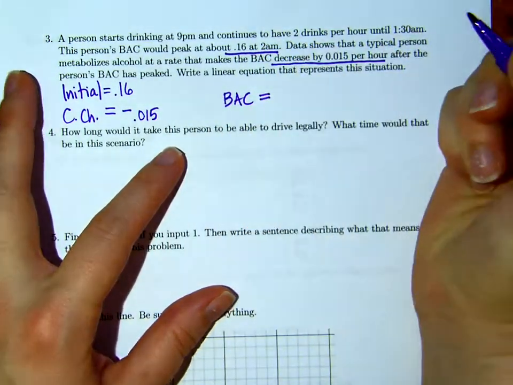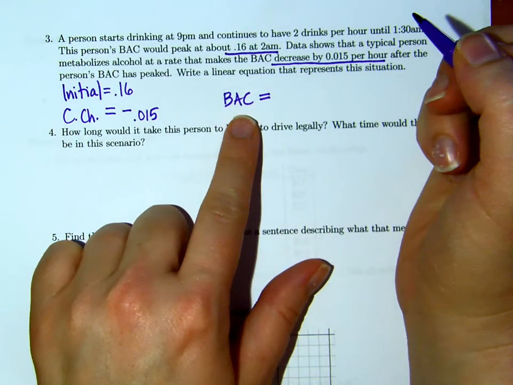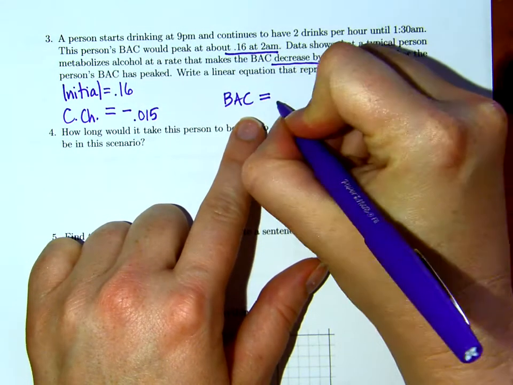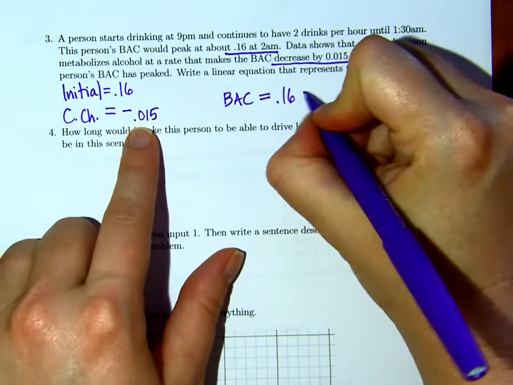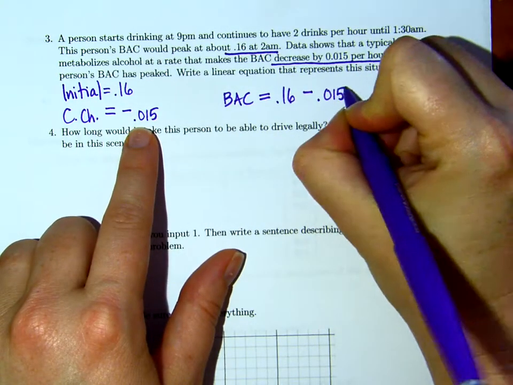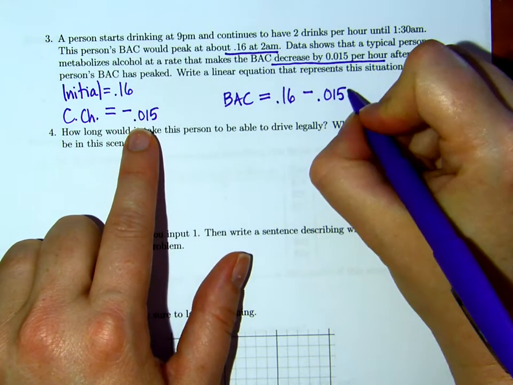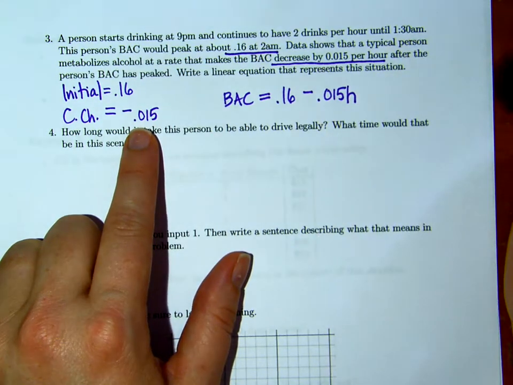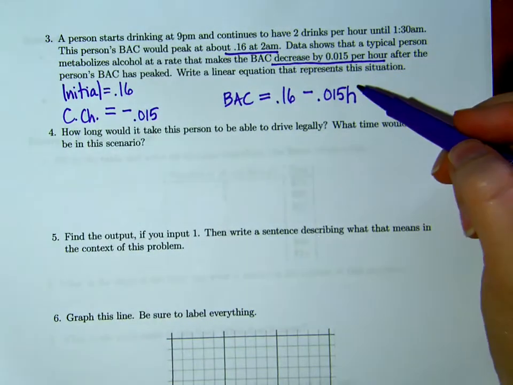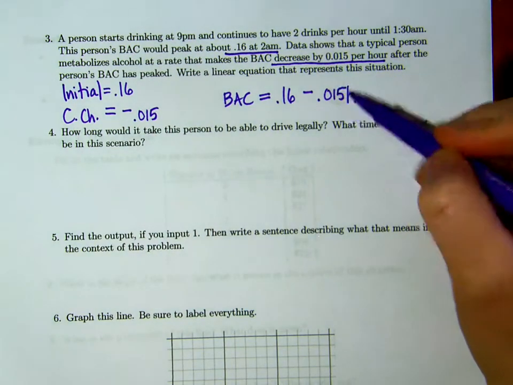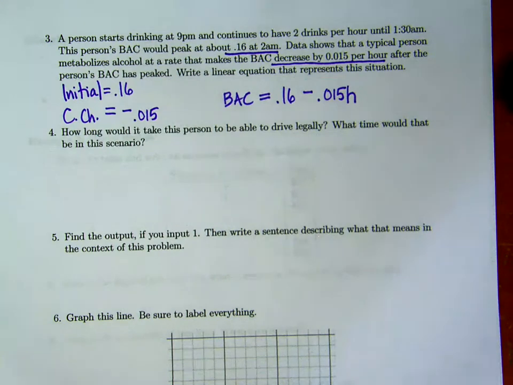The blood alcohol concentration, or the response variable, is equal to the initial and then minus 0.015 however many times. Well, per hour, so for however many hours. Yeah? So every hour that passes, you take away another one of these. That's your pattern.